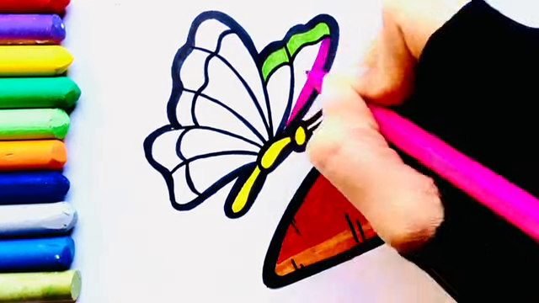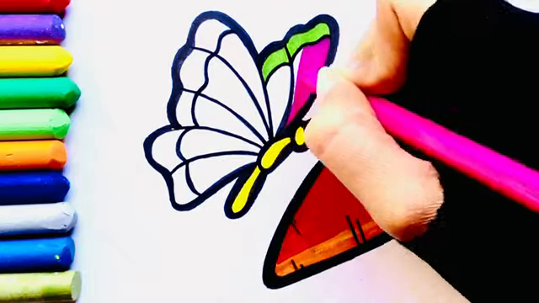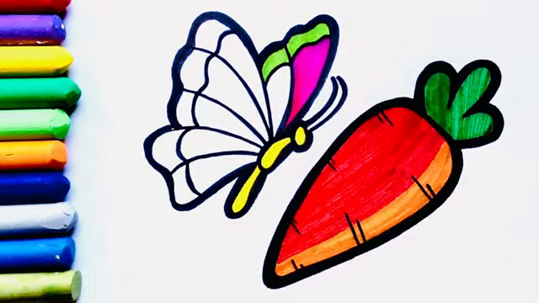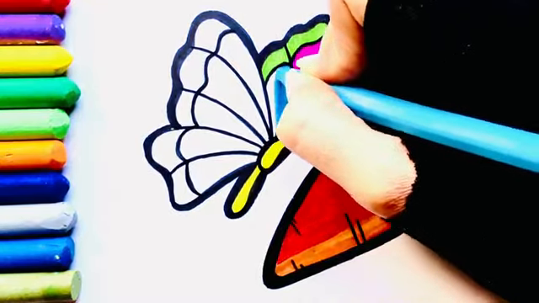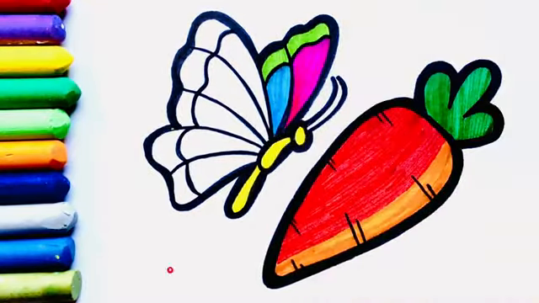This is a pink color. Which color, kids? This is a pink color. This is a sky blue color. Which color, kids? This is a sky blue color.